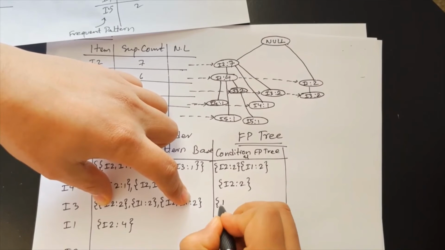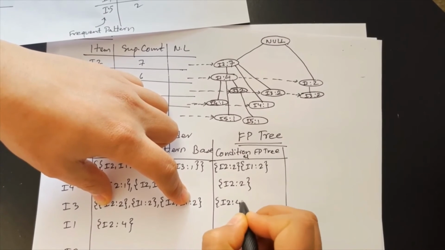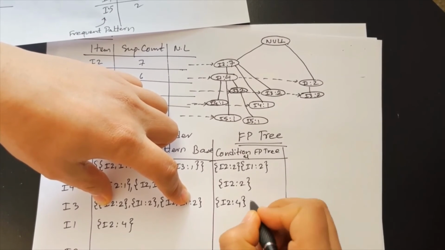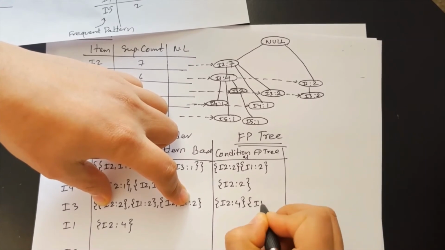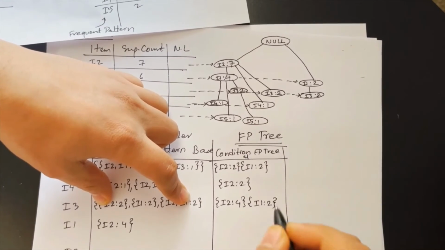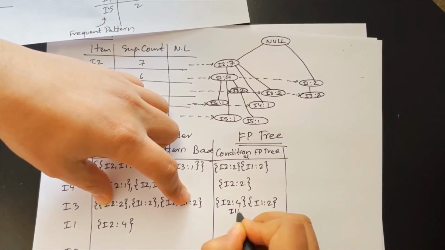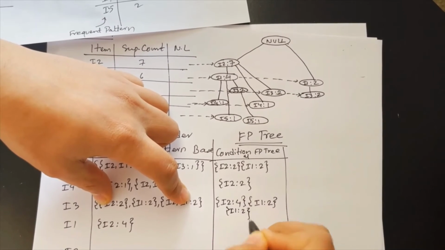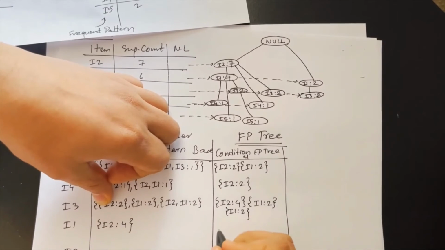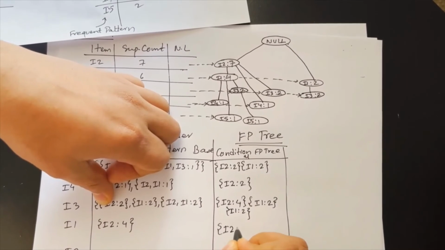So I2 will be 4 in 1, another I1 will be 2, and again I1 will be 1, and then I1 will be 2 here again, this way. Now for I1 it's just I2 4, so we can just write I2 4.